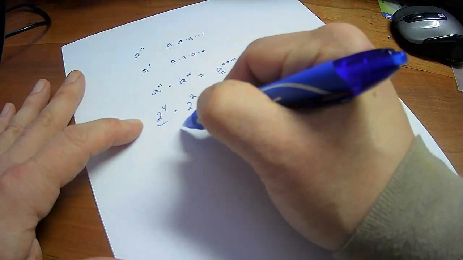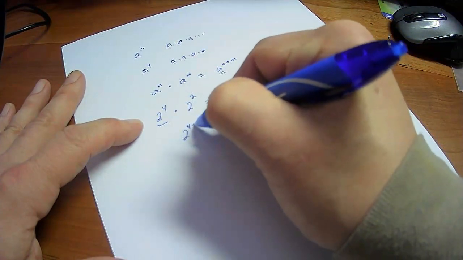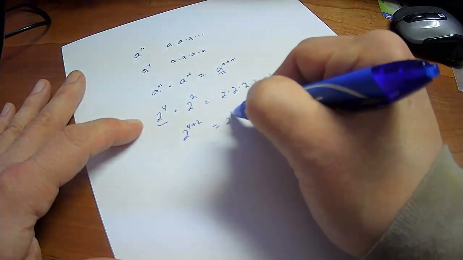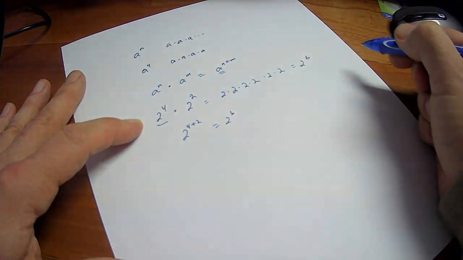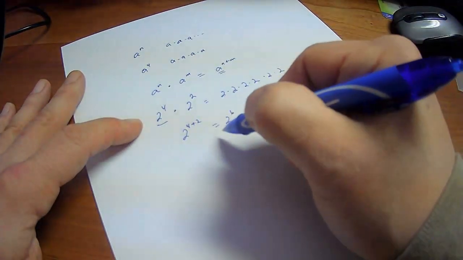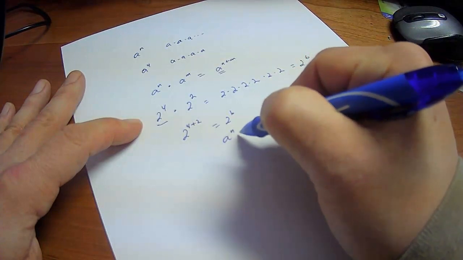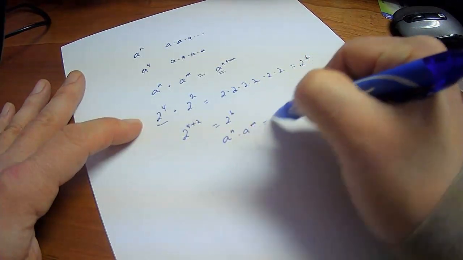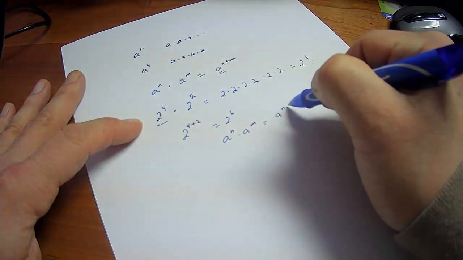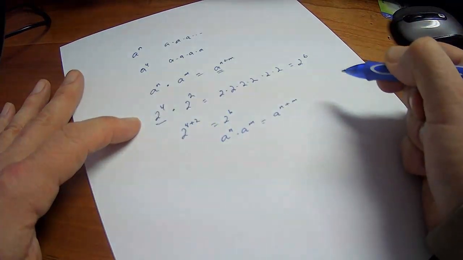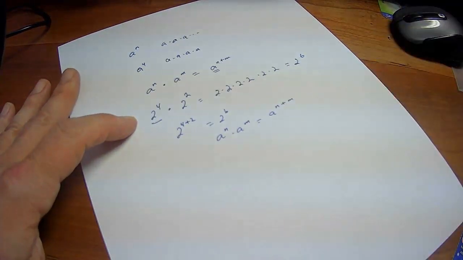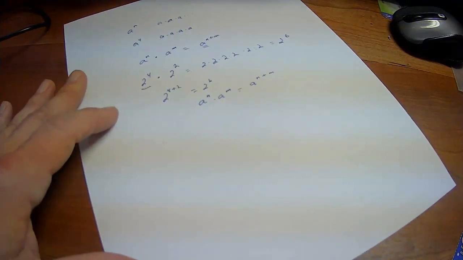And that's the same thing as saying 2 to the 4 plus 2 is 2 to the 6. So when we are multiplying numbers with the same base, a to the n times a to the m, that's a to the n plus m. So that's easy enough.